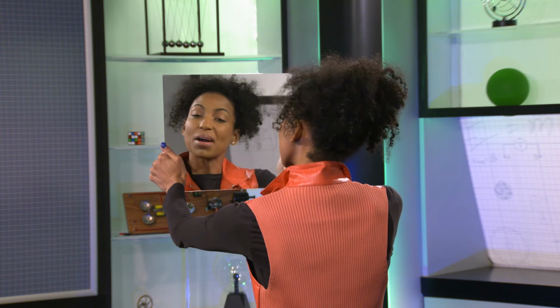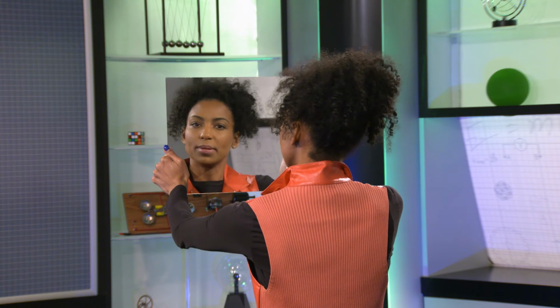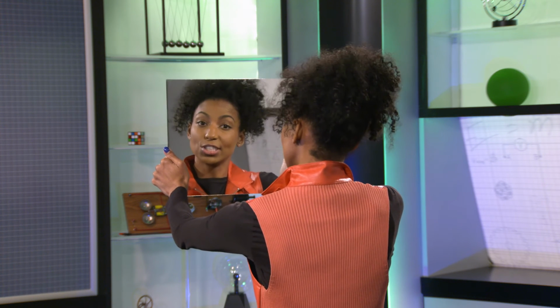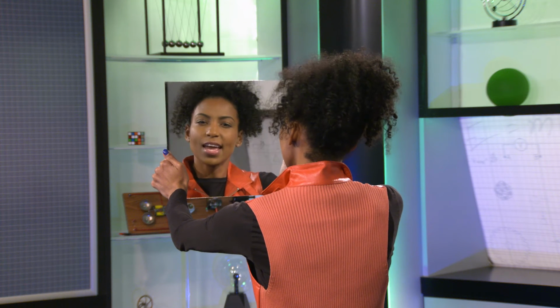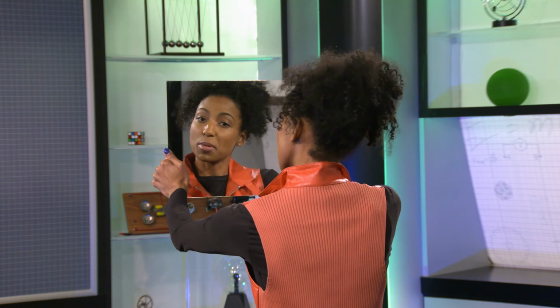For instance, my face in the mirror is actually a virtual image. It may look like the light is originating from the mirror, but it isn't. It's coming from in front of the mirror, from the bulb. Remember our ghost? How do you think we created it? And what kind of image do you think it is?